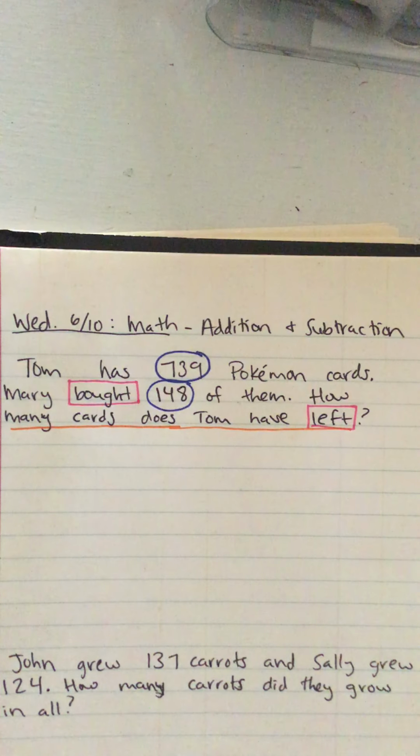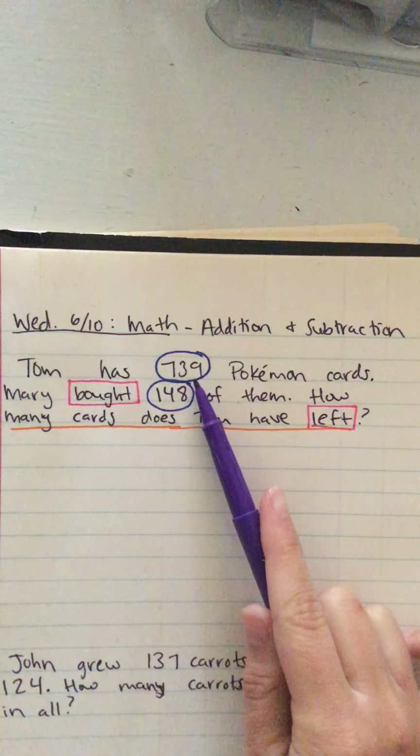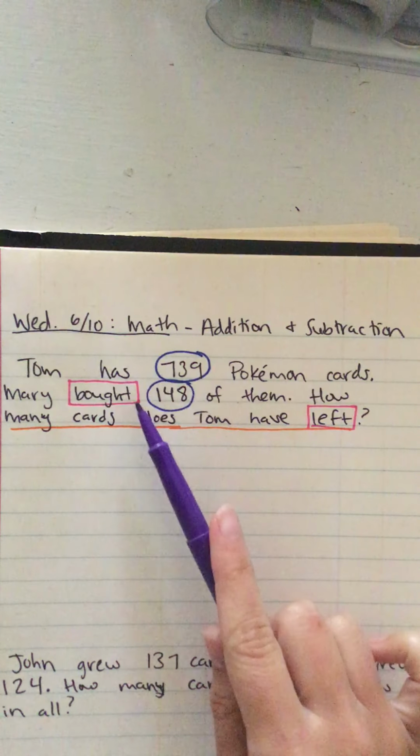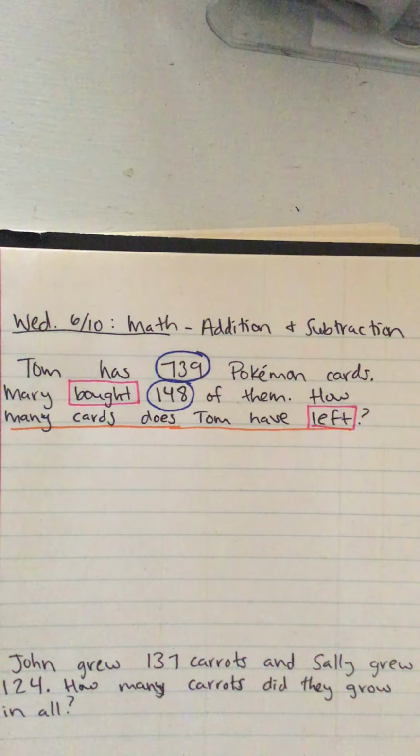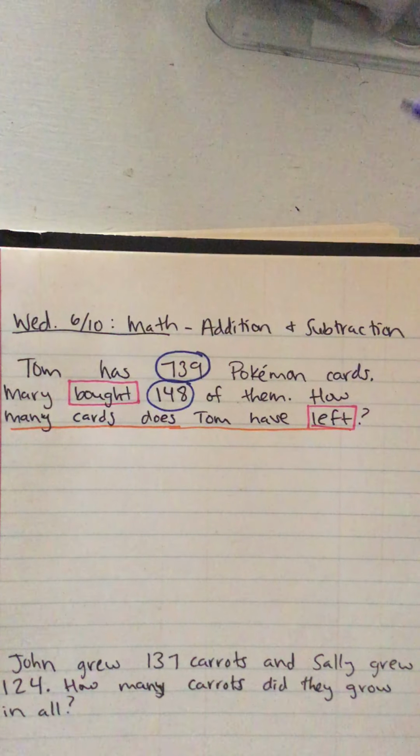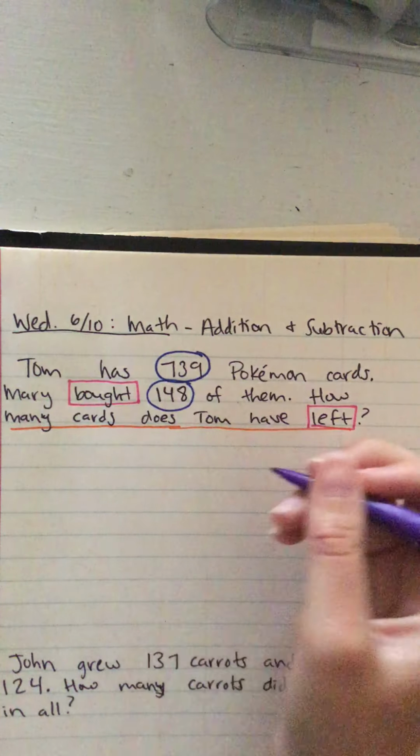Okay, now that I've noticed my numbers, I've boxed out those key words, I can now determine if I'm going to add or subtract. So I'm thinking, okay, well, he started off with having 739, and then Mary bought them, meaning that he is giving them to her. He's giving 148 to her. So that means we have to subtract.